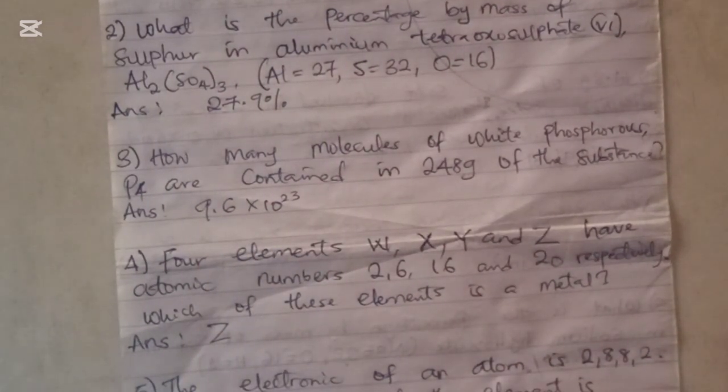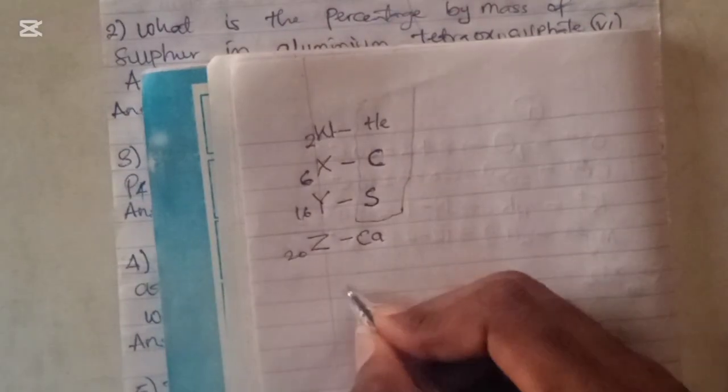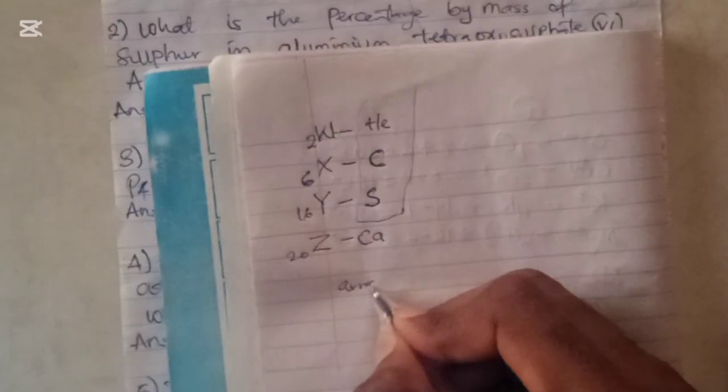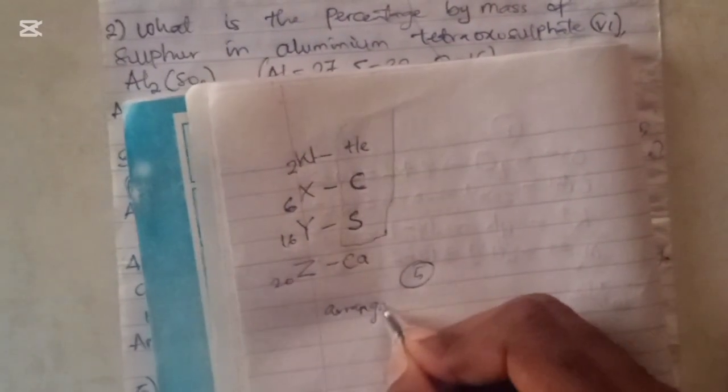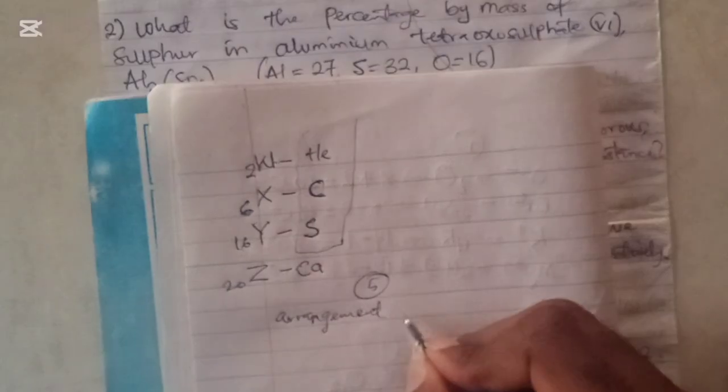They say the electronic configuration of an atom is 2882. The atomic number of the element is what? This is question number 5. Now, what is electronic configuration? Electronic configuration is the arrangement of electrons around the nucleus.